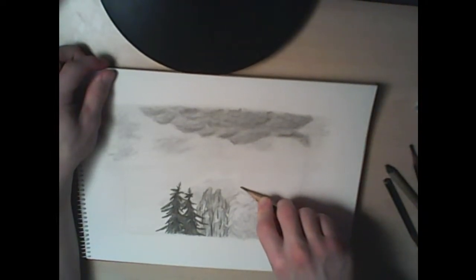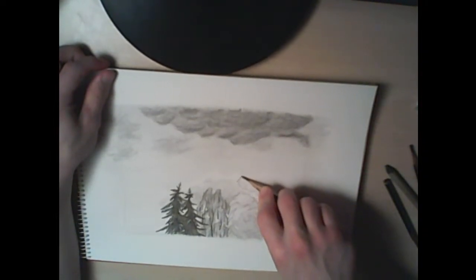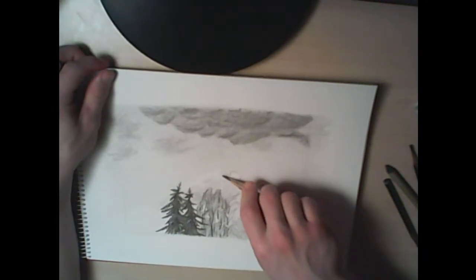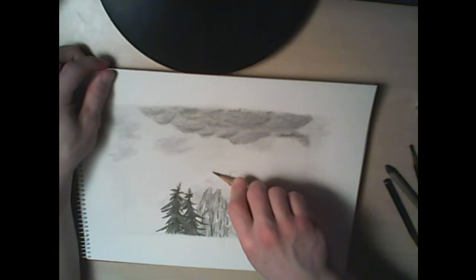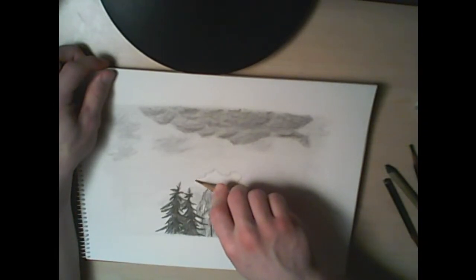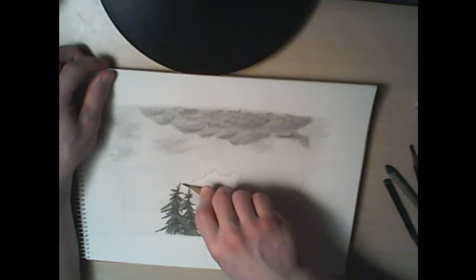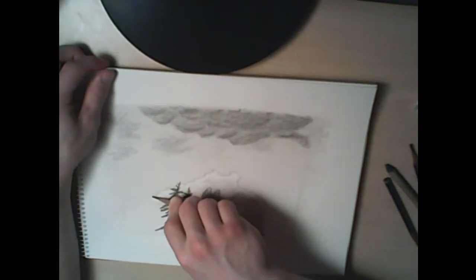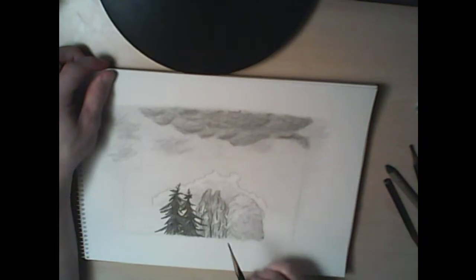Enhance the contrast between this light area and the sky as well, so it's set apart from the sky a little bit better. Plus, it's generally just more visible.